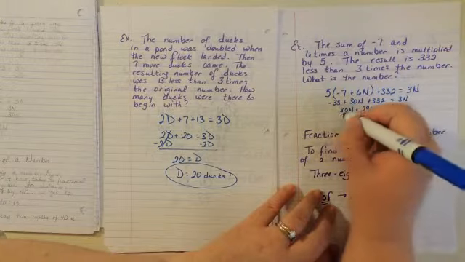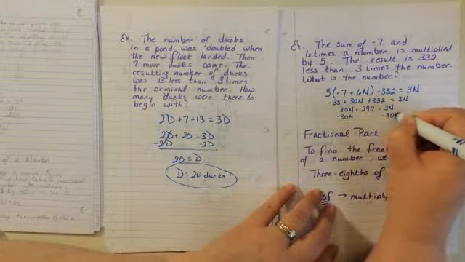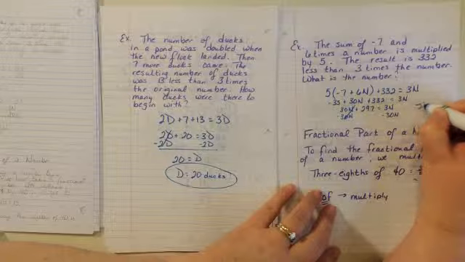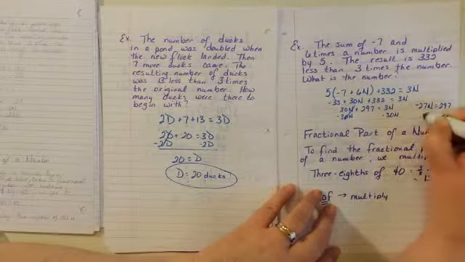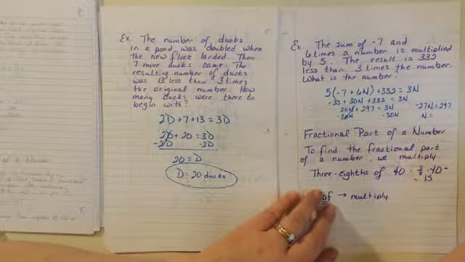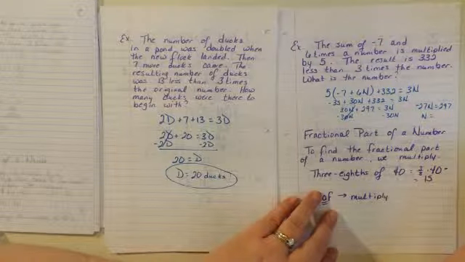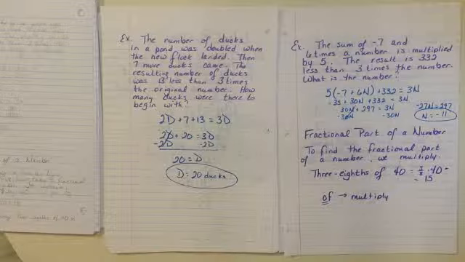Now we're going to solve for n. It's already ugly. It might as well also be negative. So we have negative 27n equals 297. And so n equals 297 divided by negative 27, which equals negative 11. There you go.